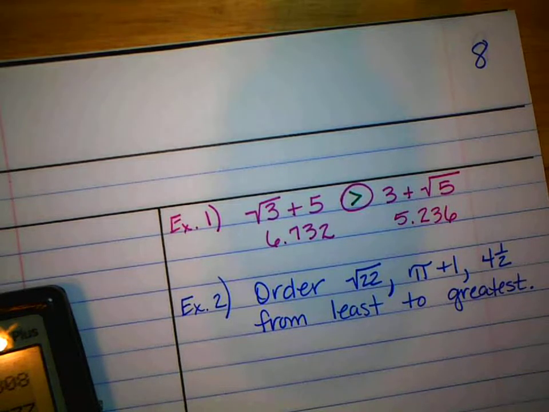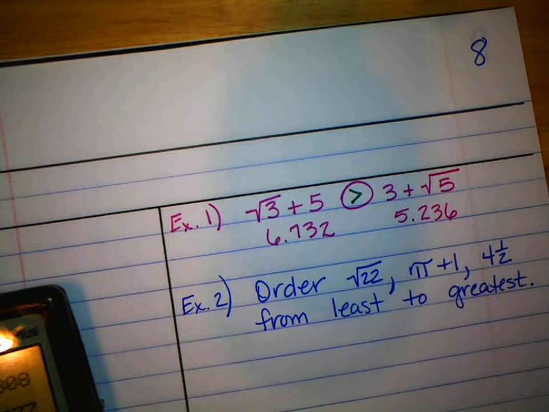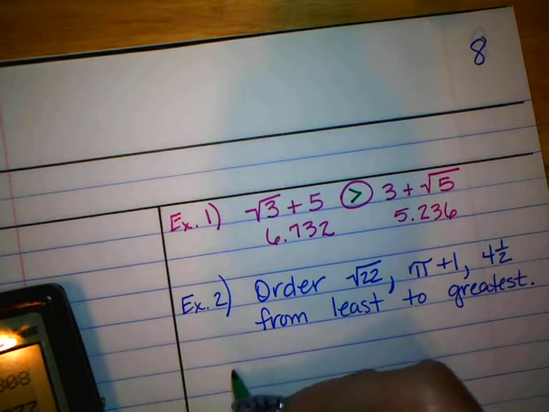What I have here is 3 numbers, 3 expressions that are all in different formats. What I need to do is put them in the same format.